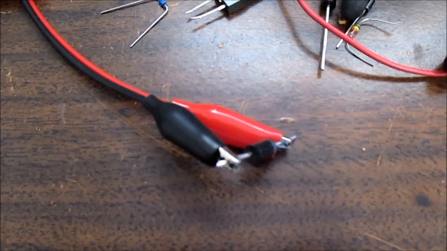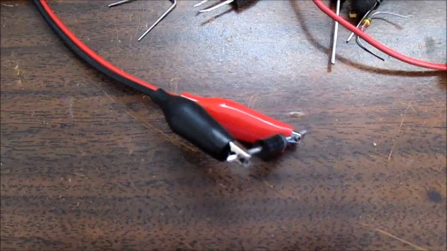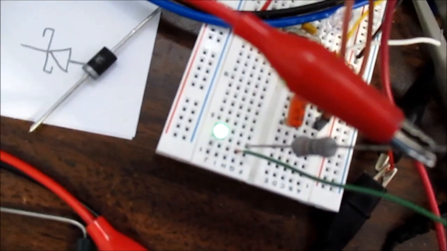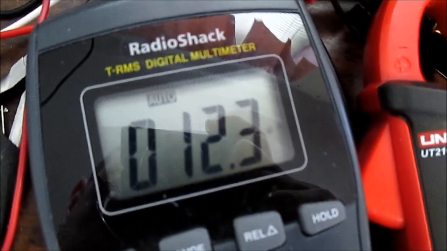Okay, we'll try one more. This is the STPS5L60, and you can see the LED is glowing brighter because it's passing about 12 microamps.